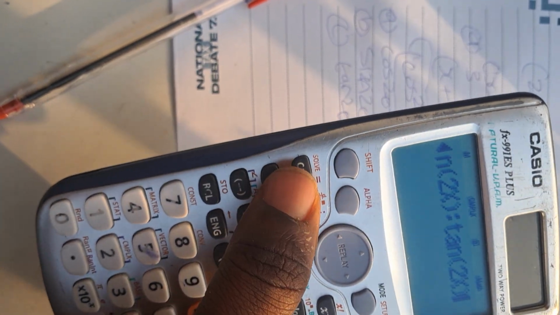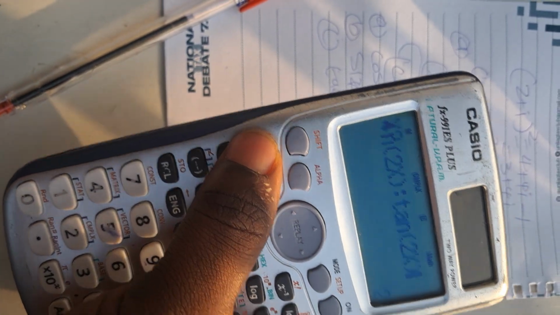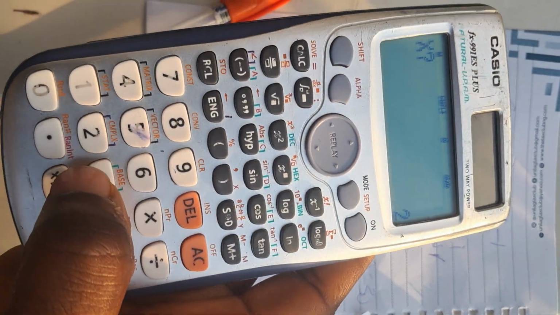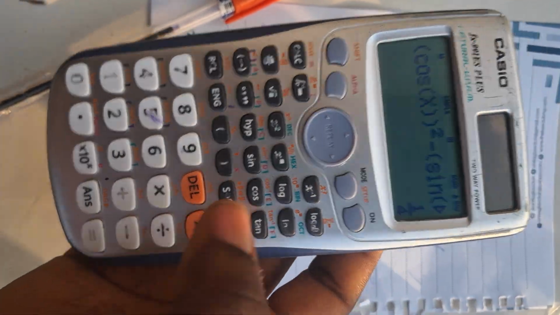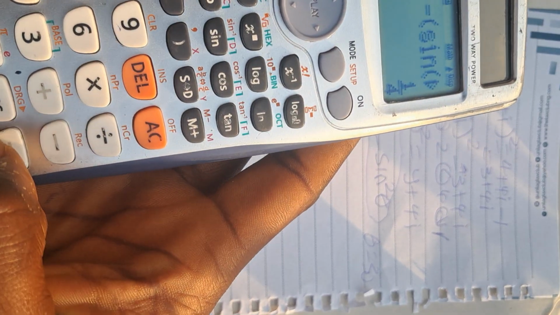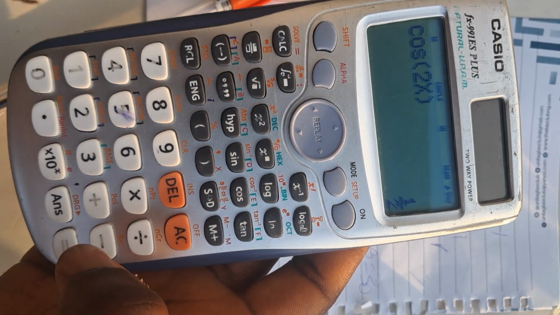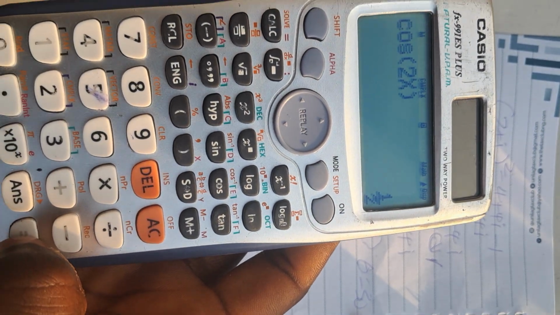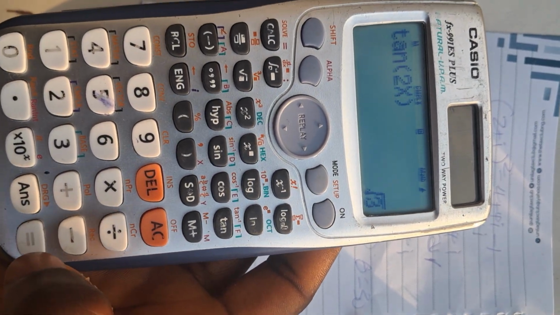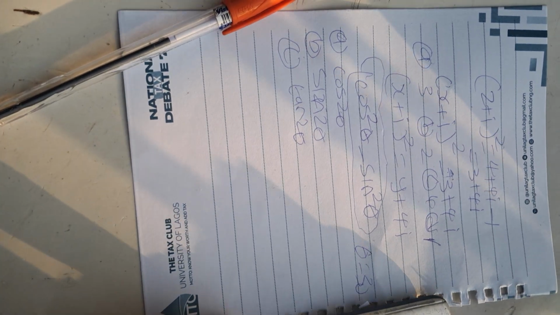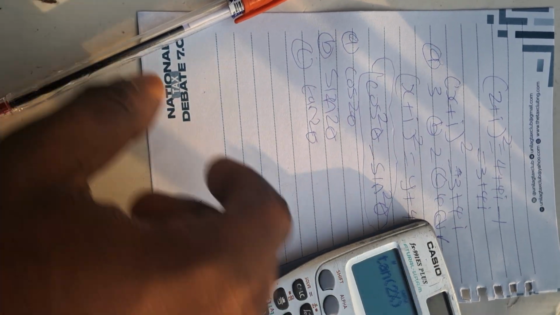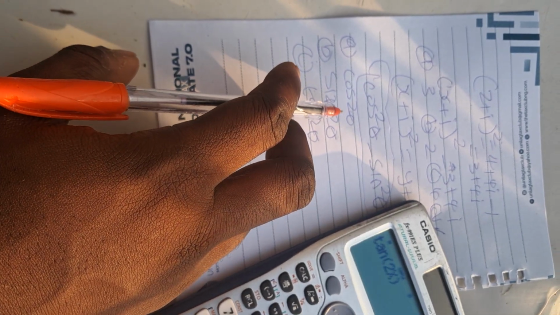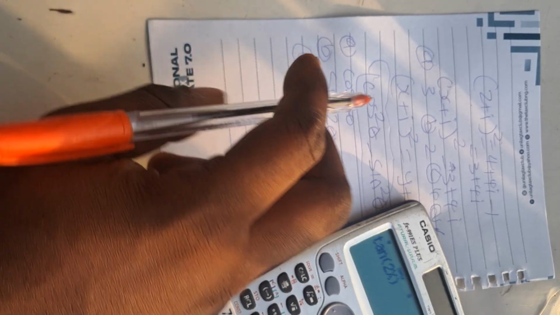So you now press calc. The job of this calc is to solve. So it's asking what do I want to use x as. I'm saying 30. So you put 30. Once I put 30, you see that I'm getting 1 over 4 here. Which one will give me 1 over 4? Cos 2x gave me 1 over 2. So none of it gave me 1 over 4, so the answer is not there. But I feel the answer is cos 2x. So that is how to do it.